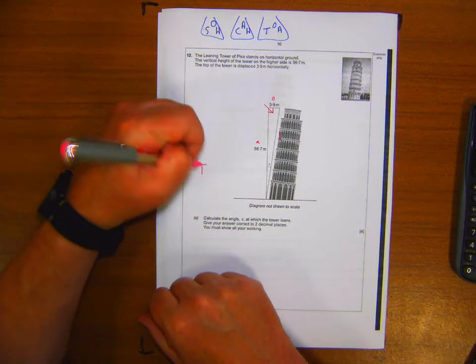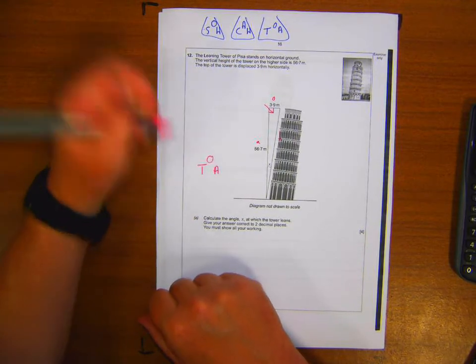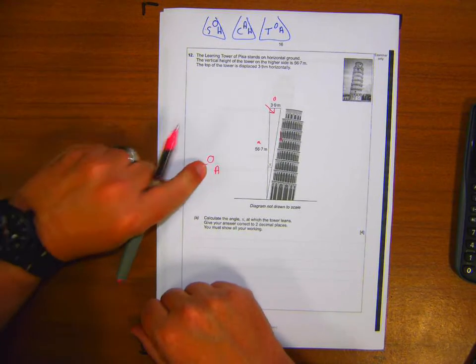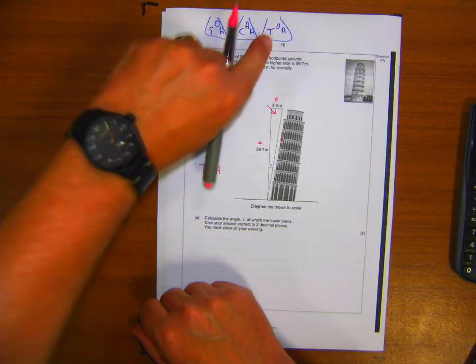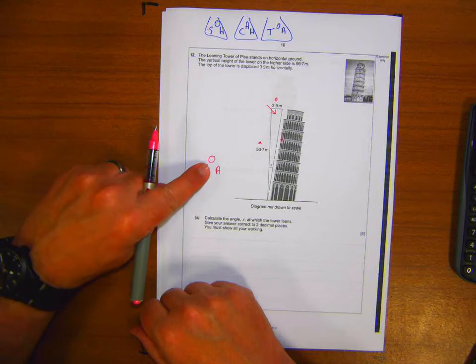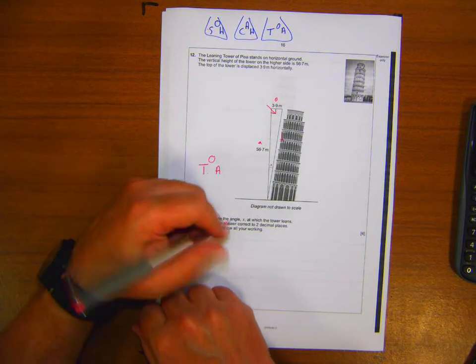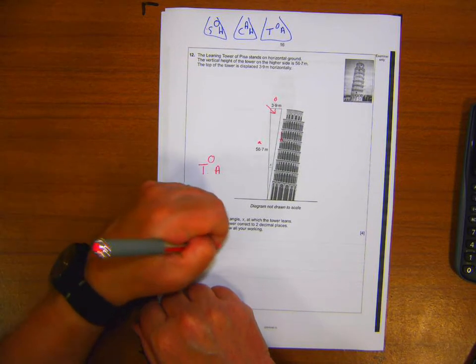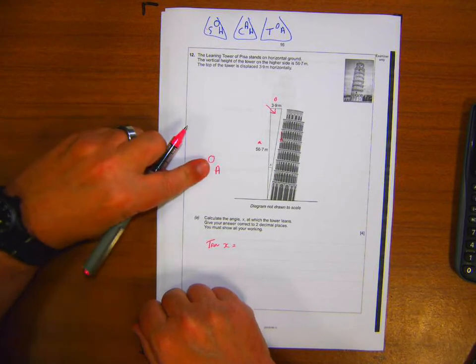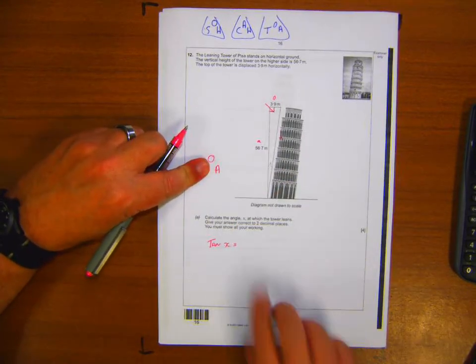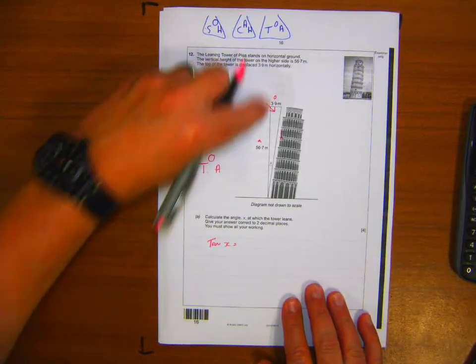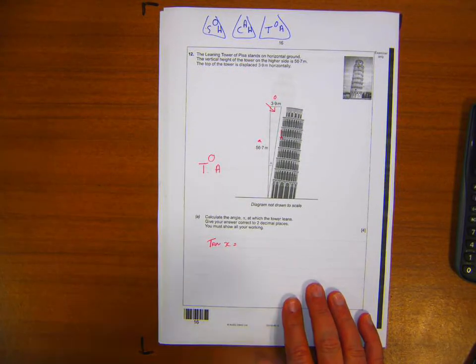So we're going to be using this one. And when you're trying to find the angle, it's the S, C or T we cover up. So tan of the angle is going to equal opposite over adjacent. 3.9 over 56.7.